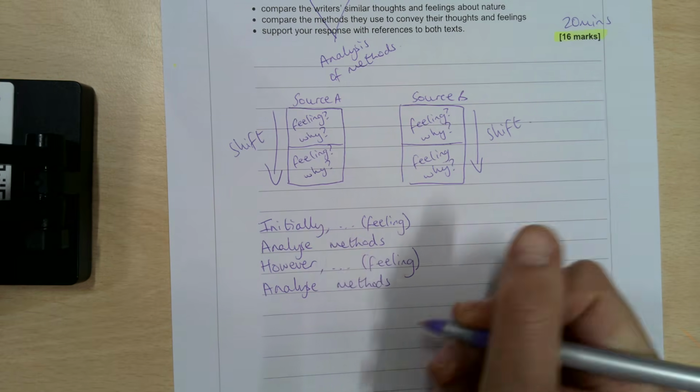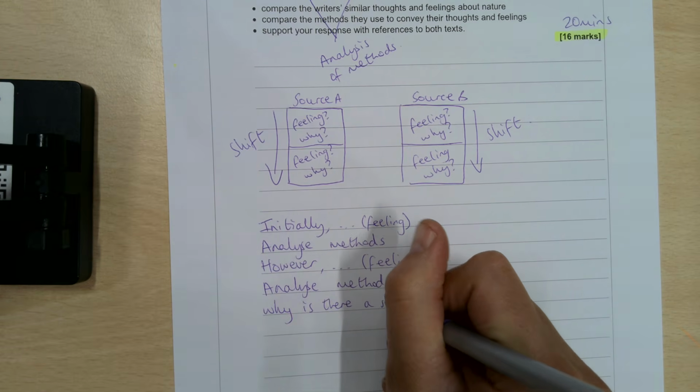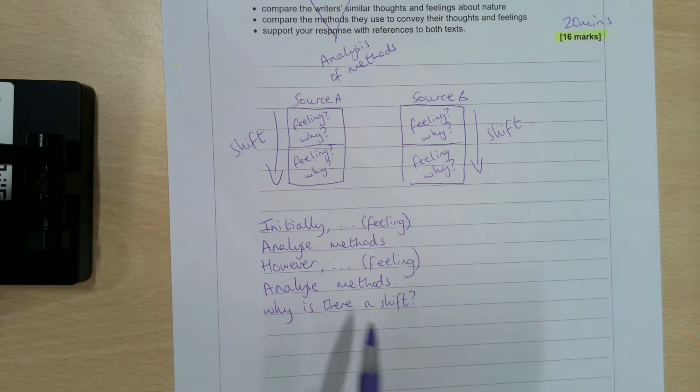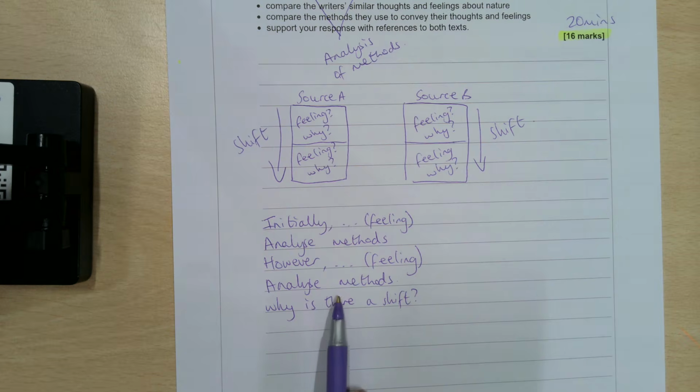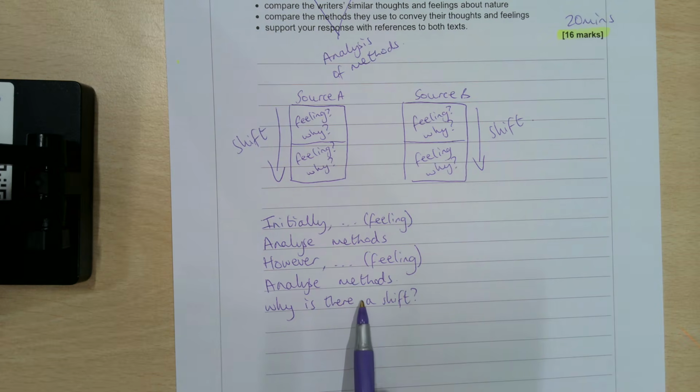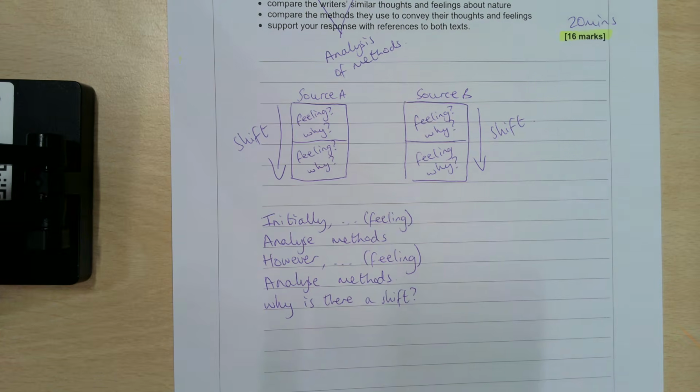And then you're going to be thinking, well, why? Why is there a shift? What is the reason? There's something that's gone on in the extract, some information we've got, something that's happened, or we're told about, or we know about, that means there is a reason for a slight shift in their feeling. The shift isn't necessarily going to be from happy to sad. It may be something far more subtle than that. Have a look to see if you can find it.